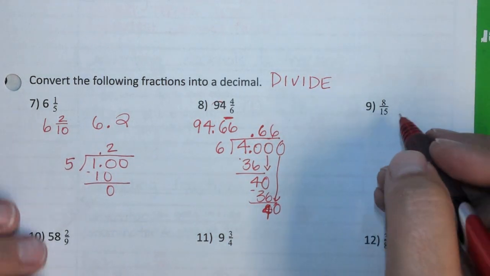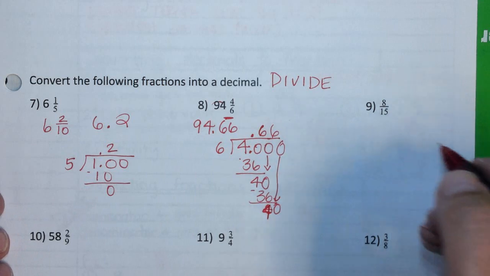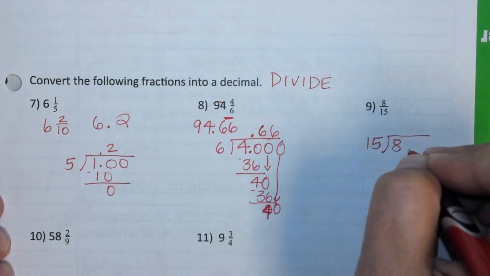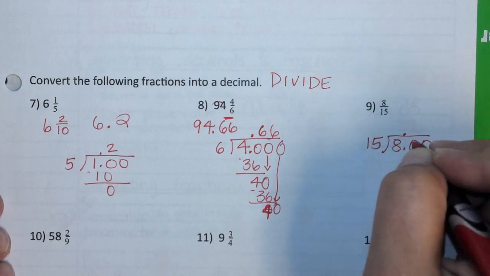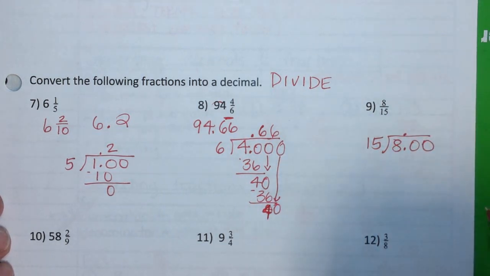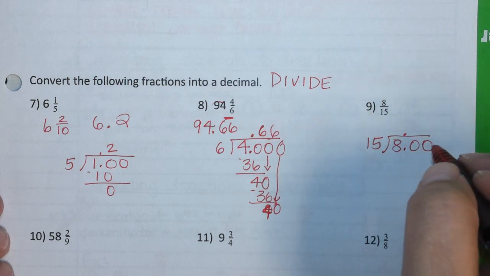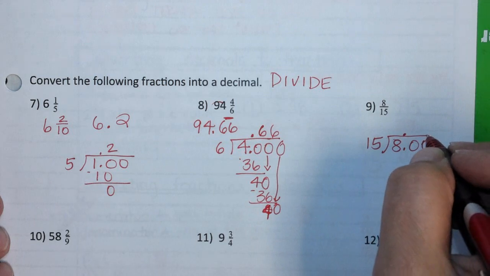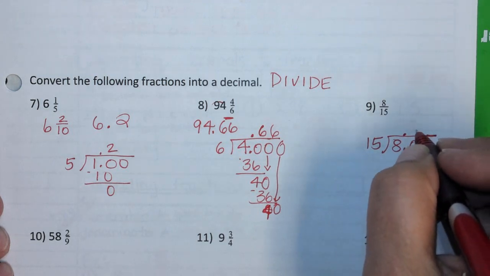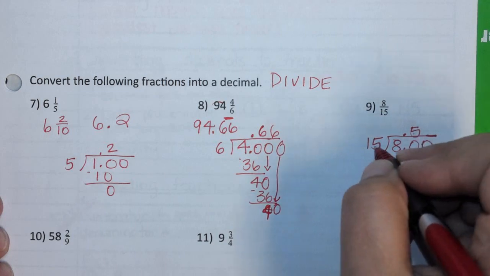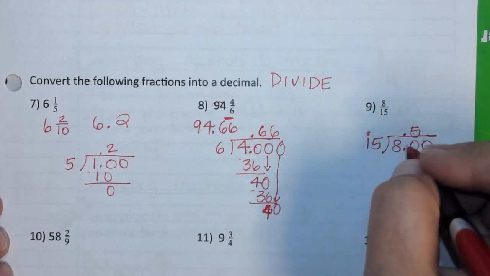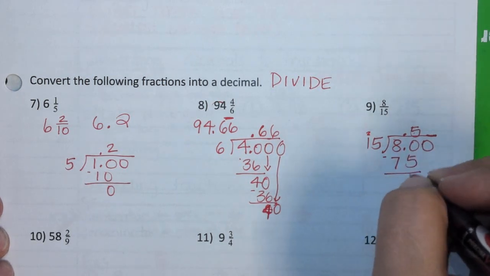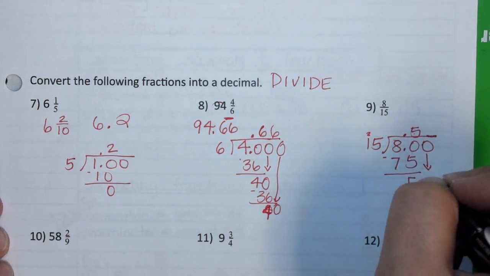Okay. 8/15. I don't have any way to change that denominator to a 10 or a 100 or a 1,000. So I'm going to do 8 divided by 15. Okay. How many times will 15 go into 80? 5. 5 times 5 is 25. Go back one. 5 times 1 is 5 plus 2 is 7. I have 5 left. Bring my 0 down.